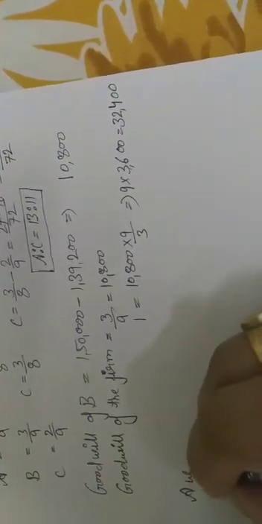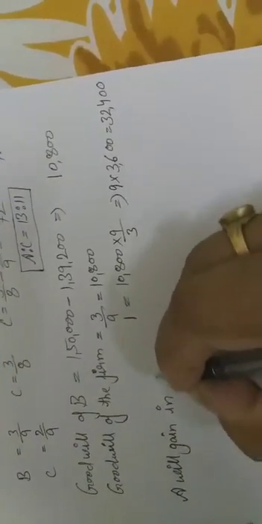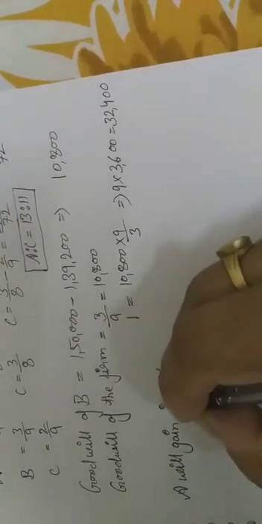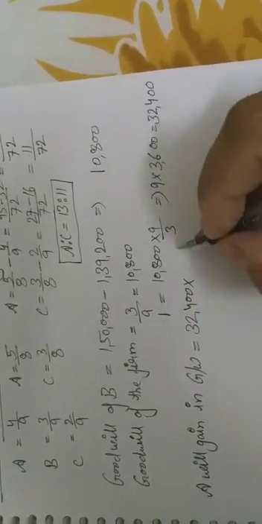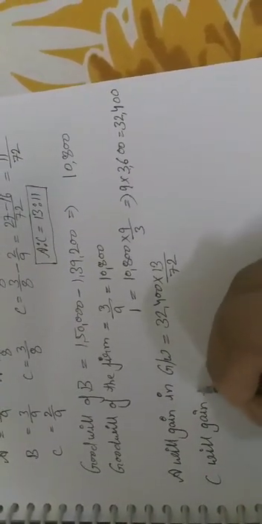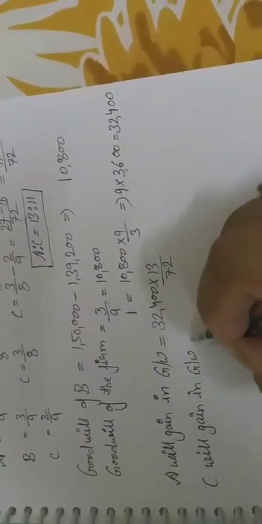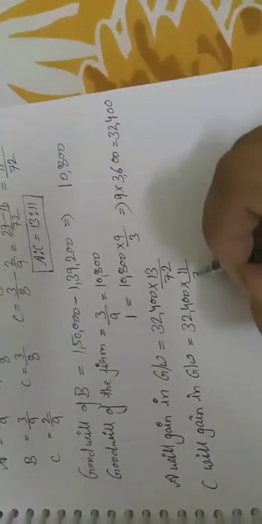So now both are gaining. A will gain in goodwill: गुडविल में कितना गेन कर रहा है, 32,400 मल्टीप्लाई 13/72. ओके एंड सी विल गेन इन गुडविल 32,400 multiply 11/72.